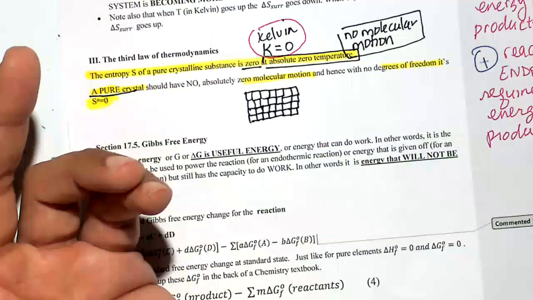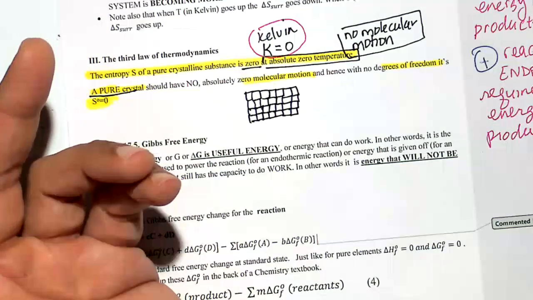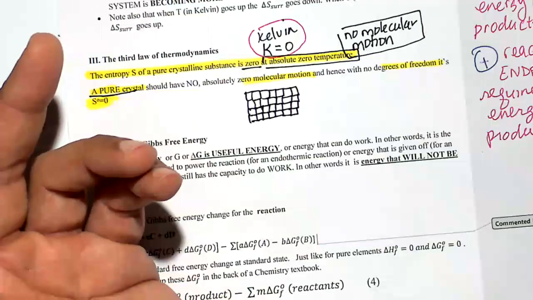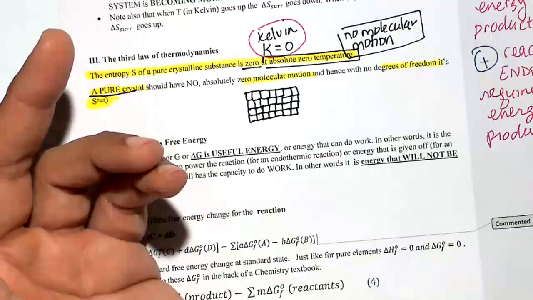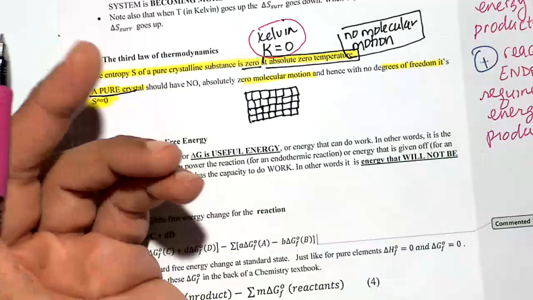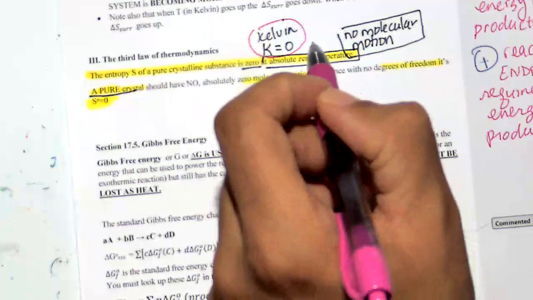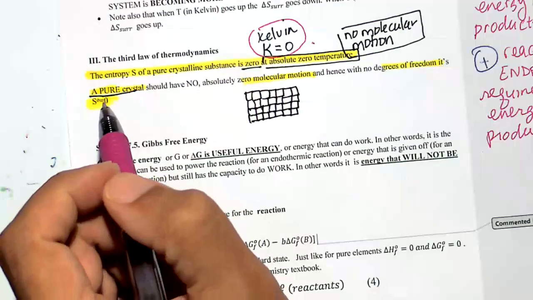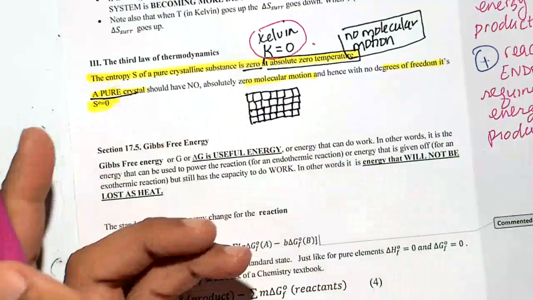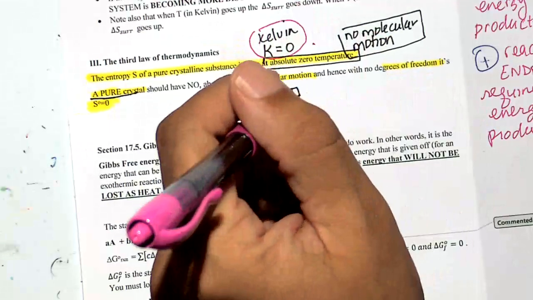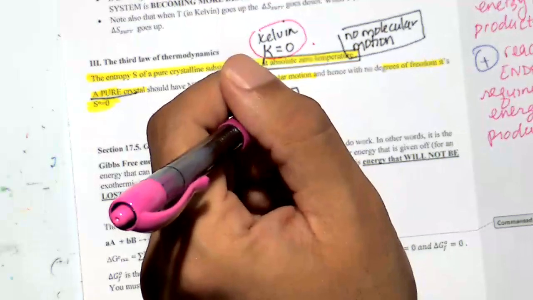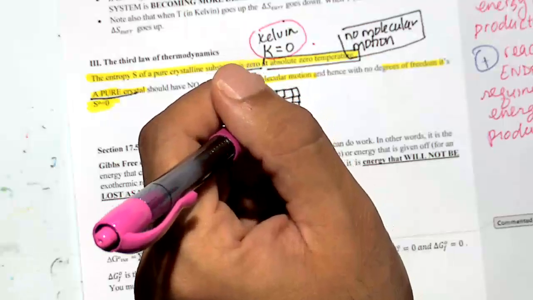Because molecules are always in motion, and the bonds are also vibrating. You can actually measure bond vibrations using IR, infrared spectroscopy. That doesn't happen at absolute 0. For a pure crystal, this also will have 0 entropy. So it's the most ordered substance there is, the most ordered substance on the planet.